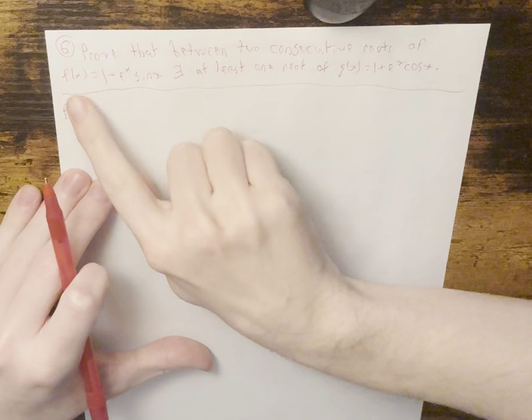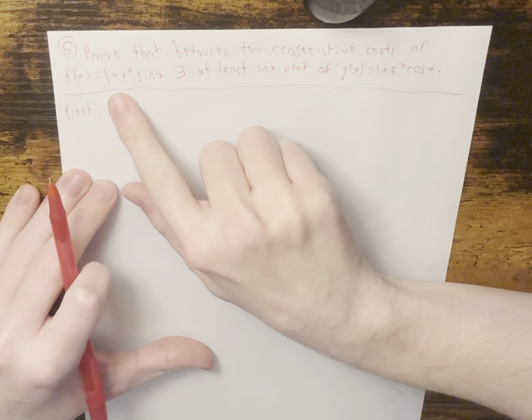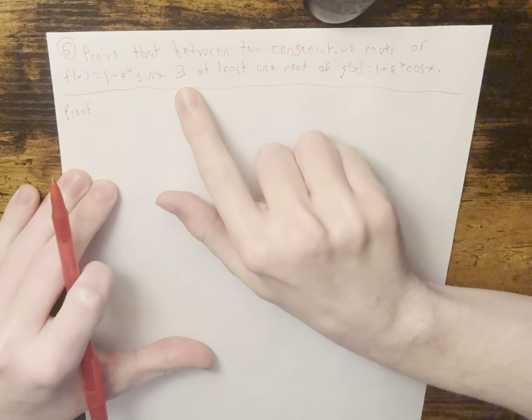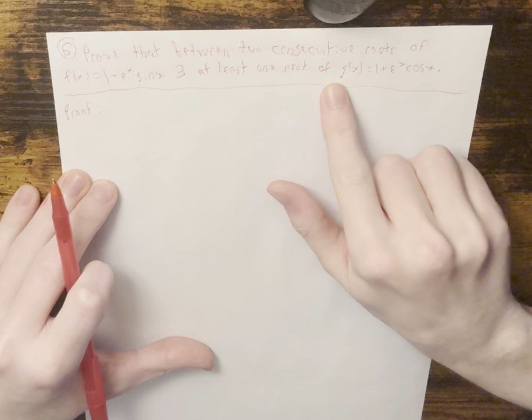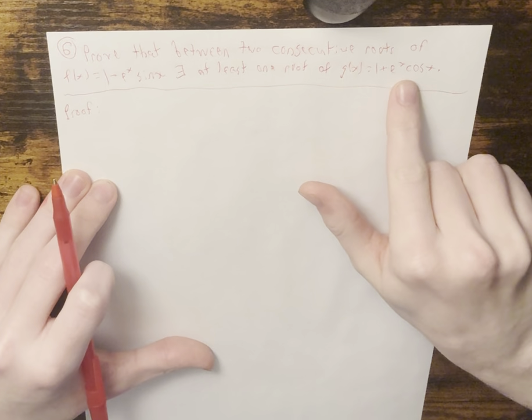All right. Prove that between two consecutive roots of f(x) = 1 - e^x sin x, there exists at least one root of g(x), which is 1 + e^x cos x.